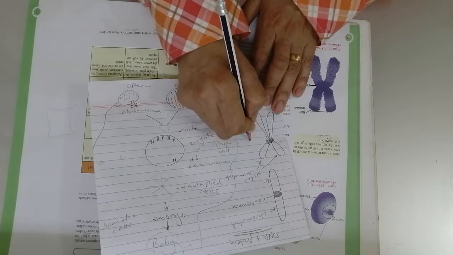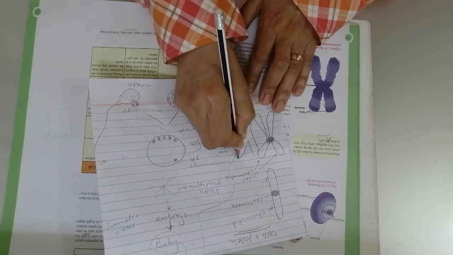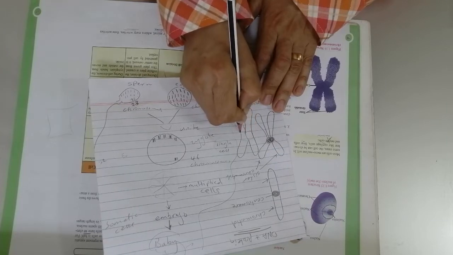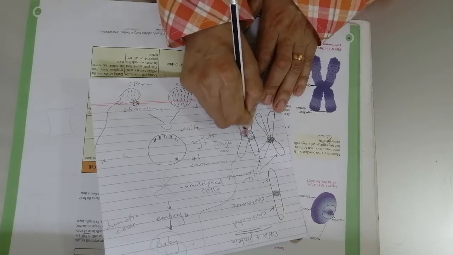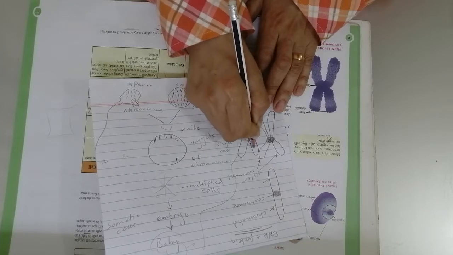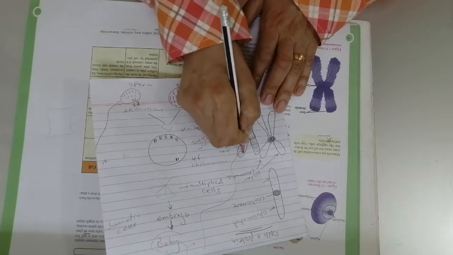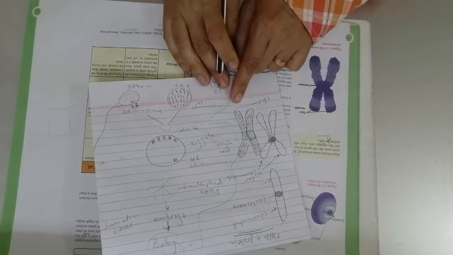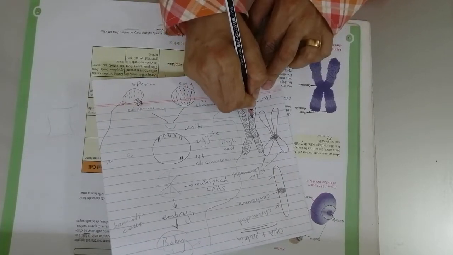You can normally draw it like that. It's okay. But don't forget, here are two centromeres, and here is the DNA. Here is the DNA that surrounds protein molecules or particles.